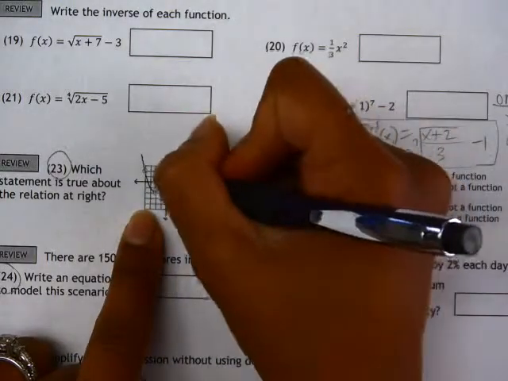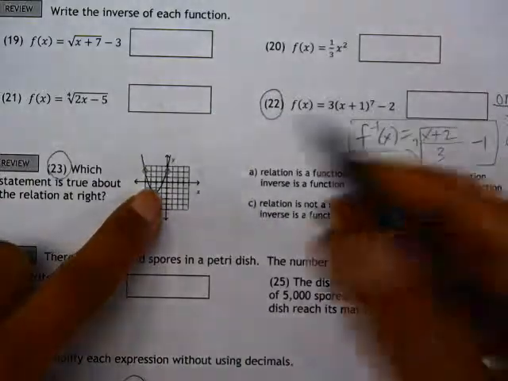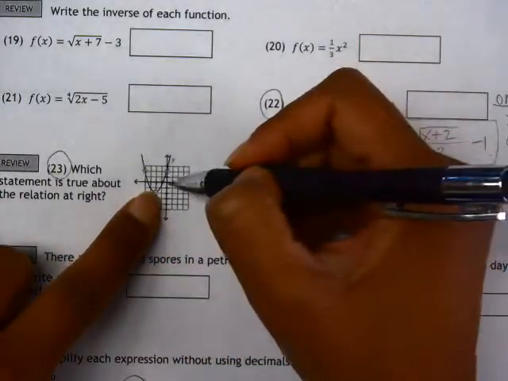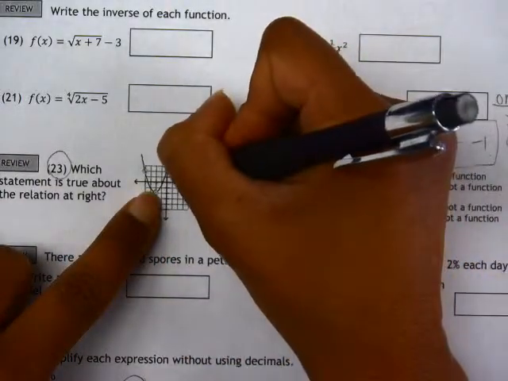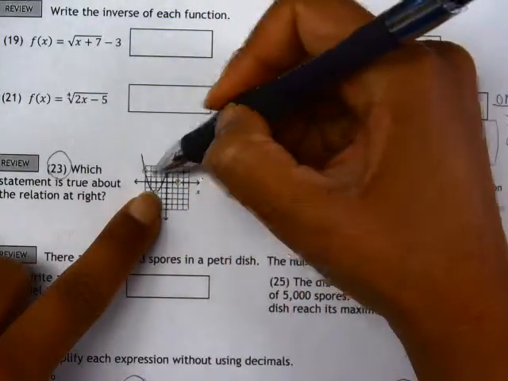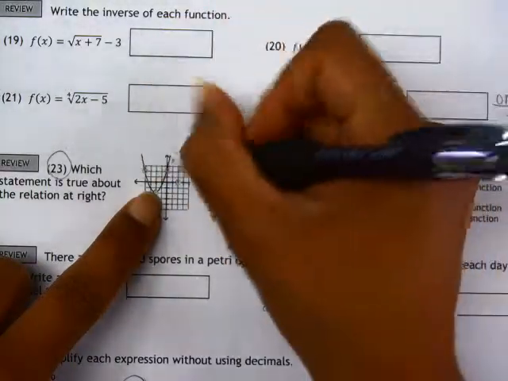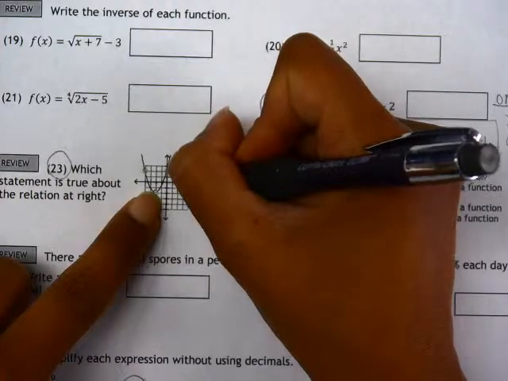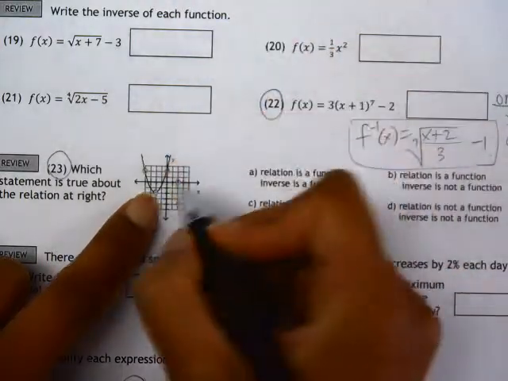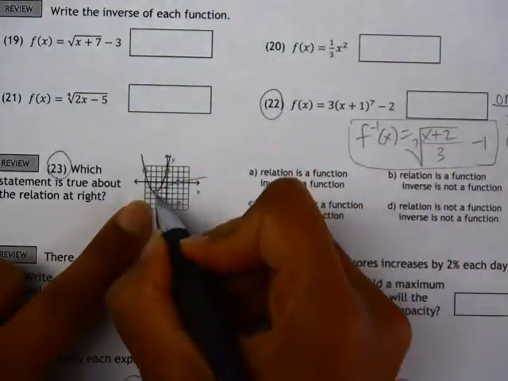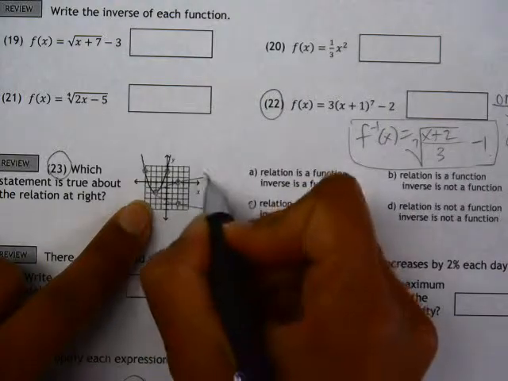That means the inverse of that is the same, so I'm going to stay at -2, -2. This point here is at 0, 2, so the inverse would be 2, 0. And this point over here is -4, 2, so my inverse would be 2, -4. So my inverse graph will look something like this.